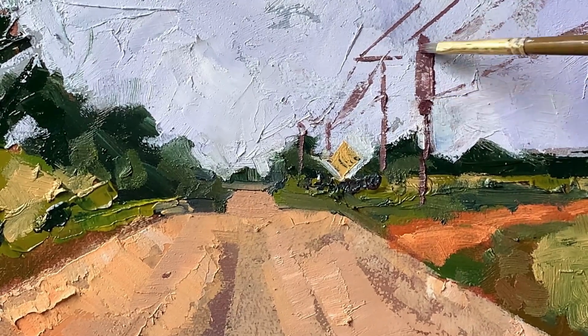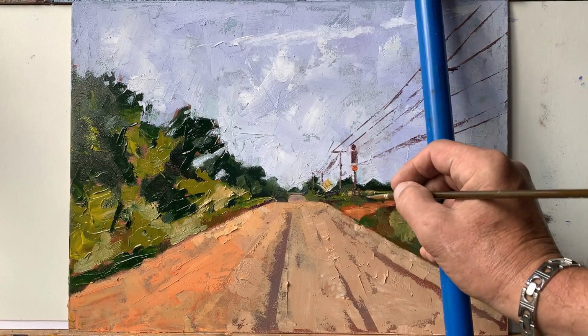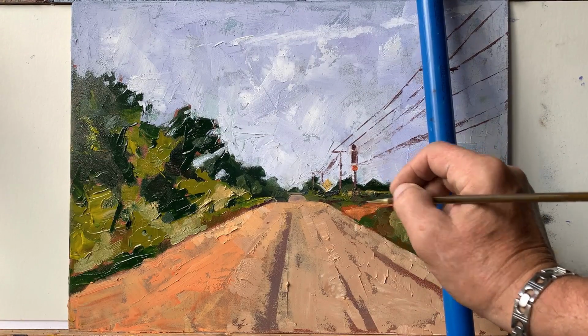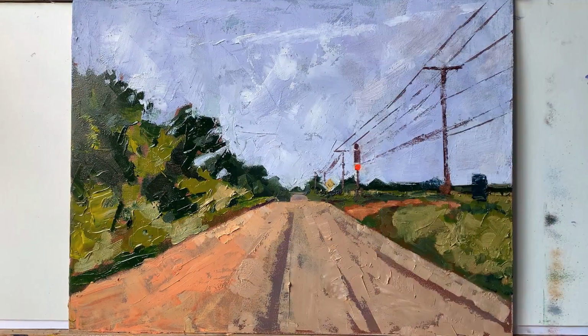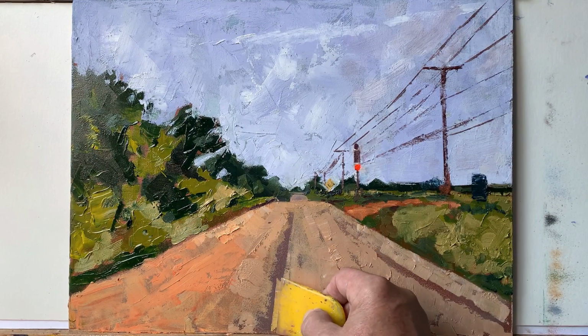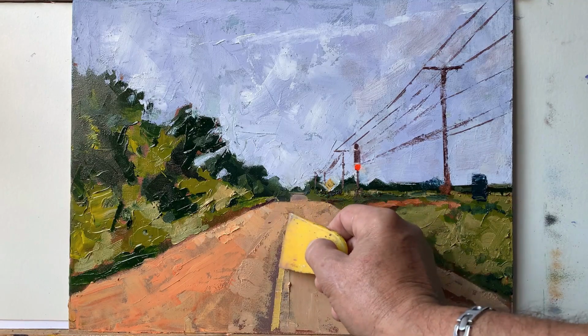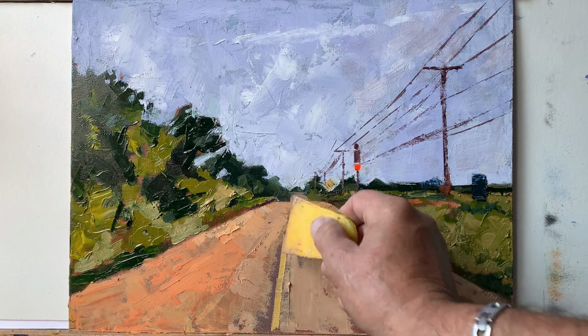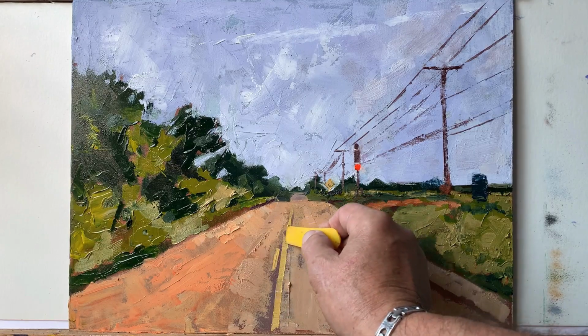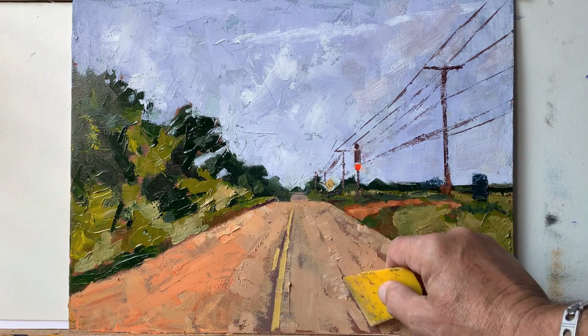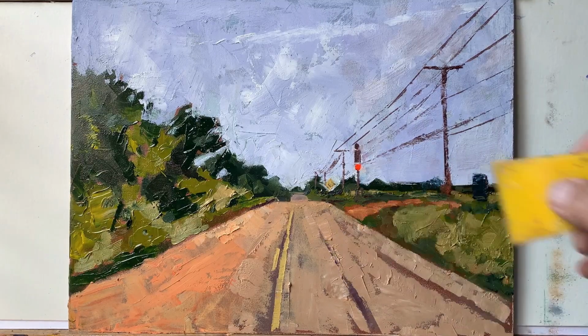Right now you can see I'm trying to develop the little sign. Oh, I forgot to say, I use a lot of blue painter's tape when I make these, which helps me not put my hand on the painting. If I work on details, that's what I'm using a lot. A lot of times people call this a painting stick.